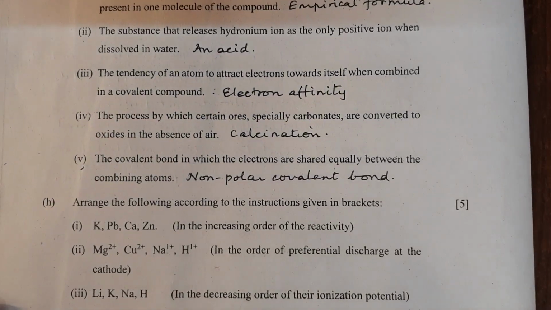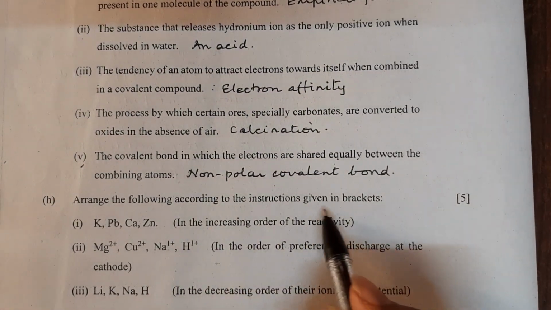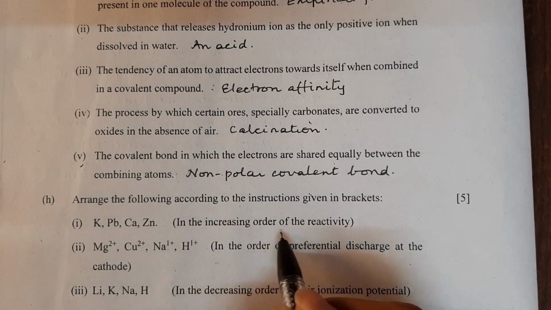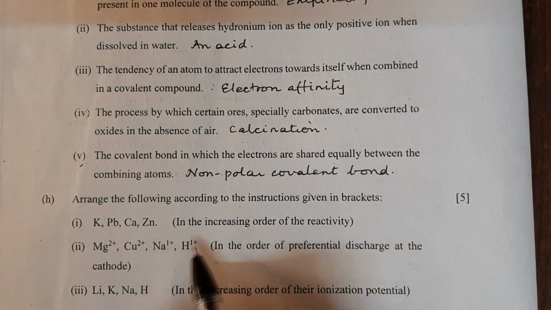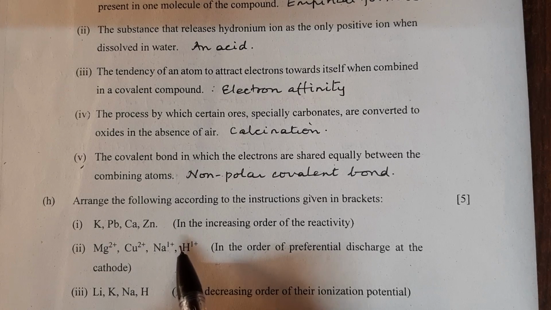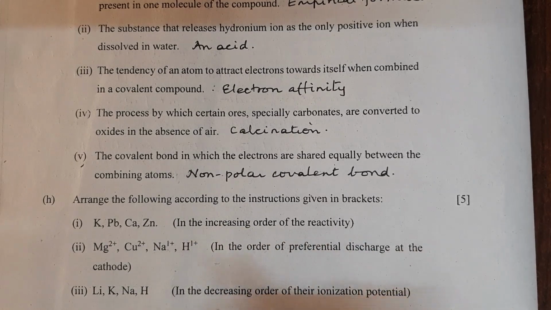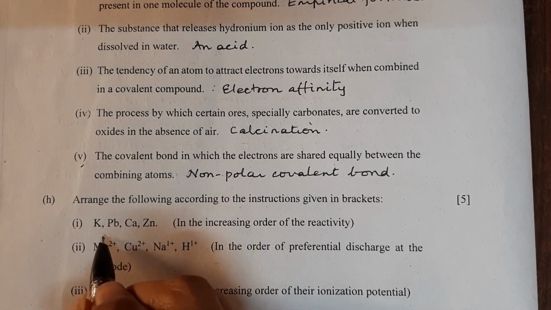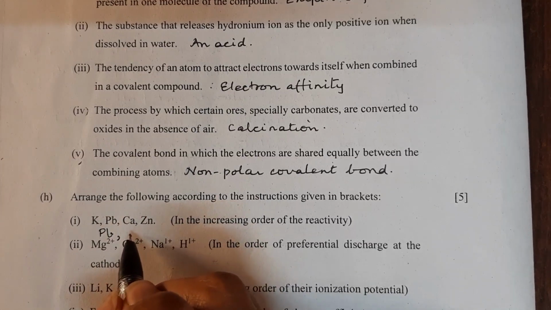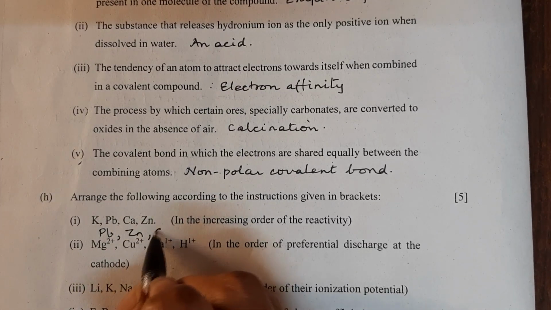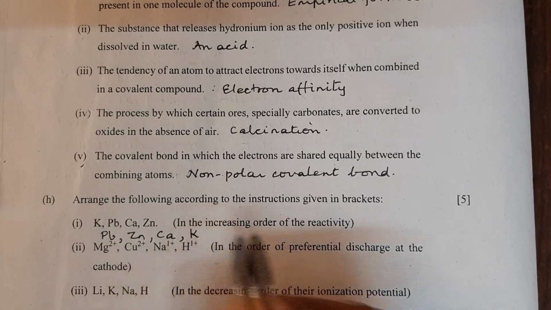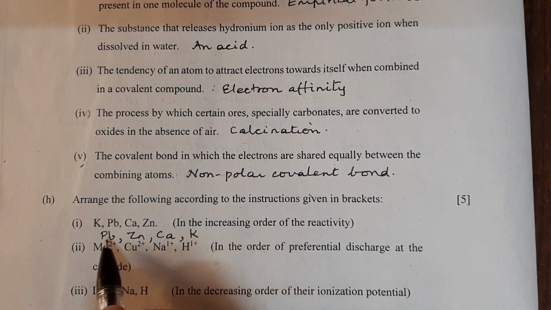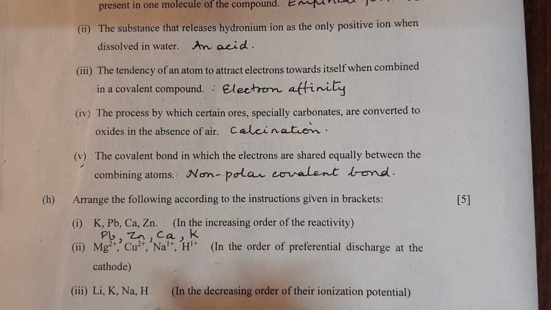Let us come to H. Arrange the following according to the instructions given in brackets. K, Pb, Ca, Zn in increasing order of reactivity. So you need to know your activity series well. Increasing order of reactivity means you have to start with the least reactive. Least reactive, the lowest, will be Pb. So first one will be Pb. Then will come Zn, then Ca and then K. So you'll see potassium, then calcium, then zinc and then Pb. This is how we have decreasing reactivity. So increasing will be the opposite.